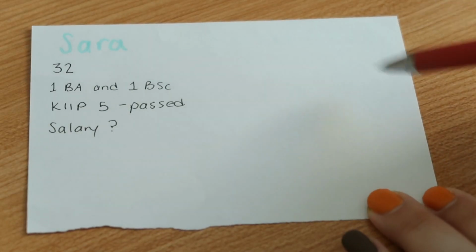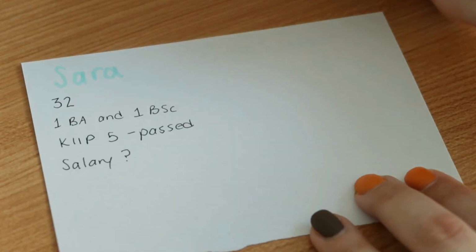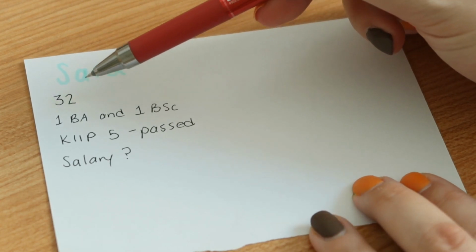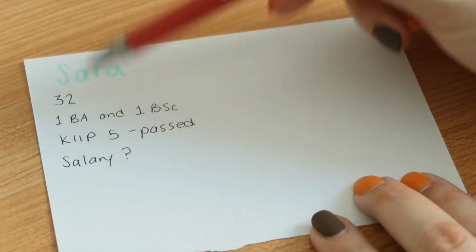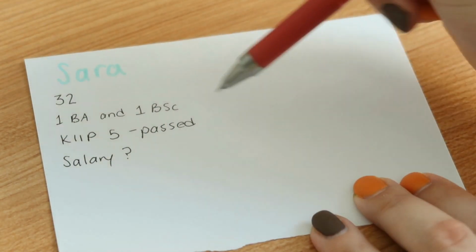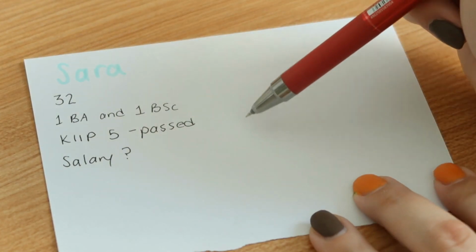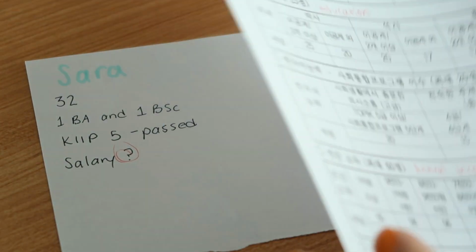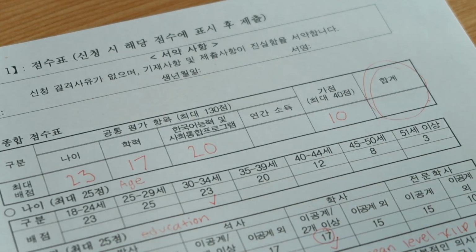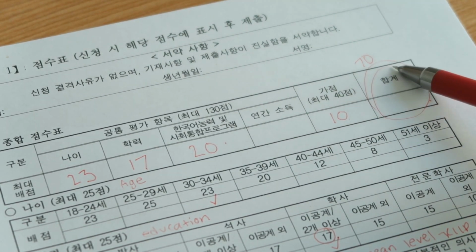So now I thought we would go through a little scenario to see how the points add up. So if we look at my case, for example, I'm 32 years old, in case you didn't know. I have a bachelor's degree, both a bachelor's of arts and a bachelor's of science, so that gives me both the 2 degrees and the science degree. And I passed KIP level 5. So taking this into account, let's just add up what I have so far without my salary. Okay, so I have 70 points without my salary.